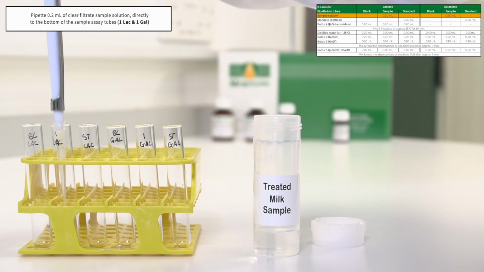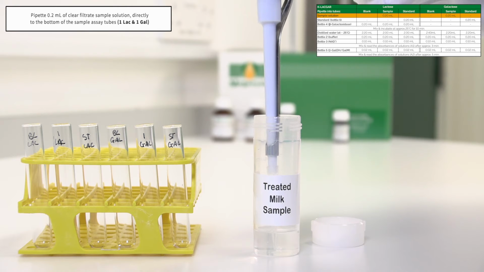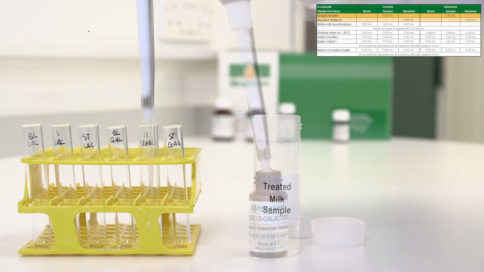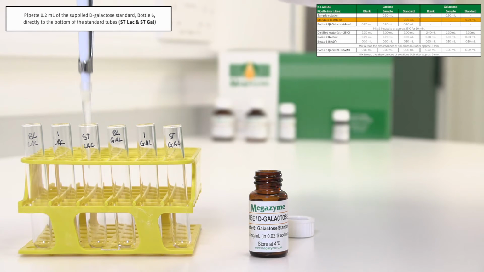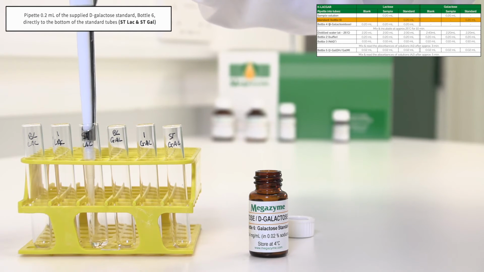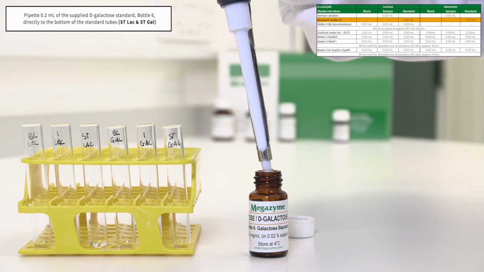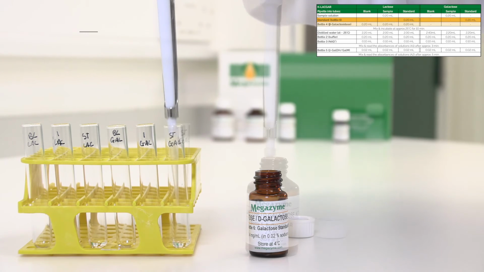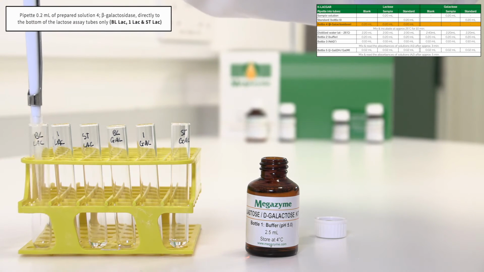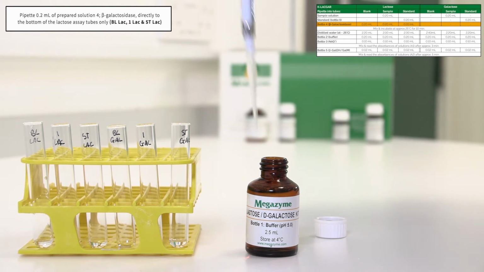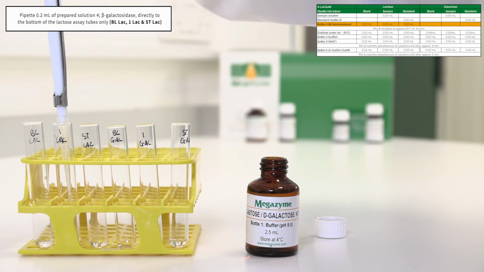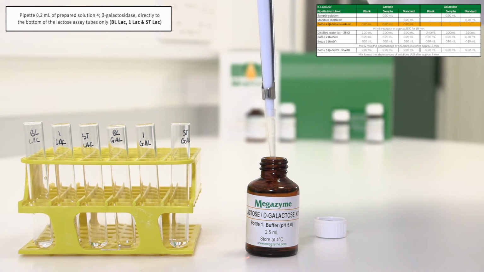Pipette 0.2 millilitres of clear filtrate sample solution directly to the bottom of the sample assay tubes, one LAC and one GAL. Pipette 0.2 millilitres of the supplied D-galactose standard, bottle 6, directly to the bottom of the ST-LAC and ST-GAL tubes. Pipette 0.2 millilitres of the prepared solution 4, beta-galactosidase, which has been prepared in bottle 1, directly to the bottom of the lactose assay tubes only.